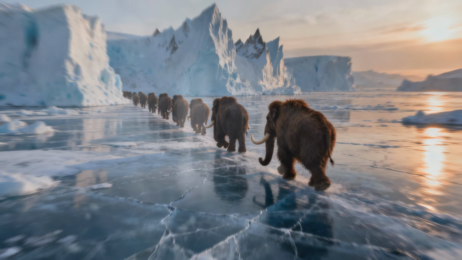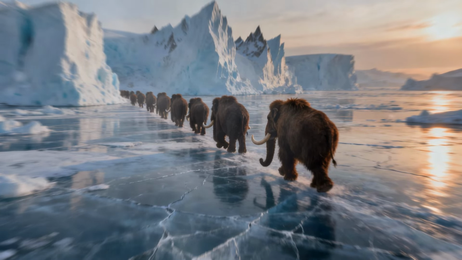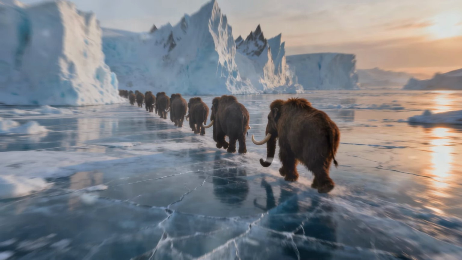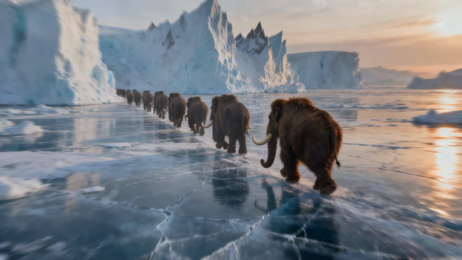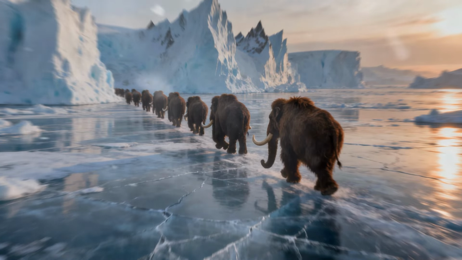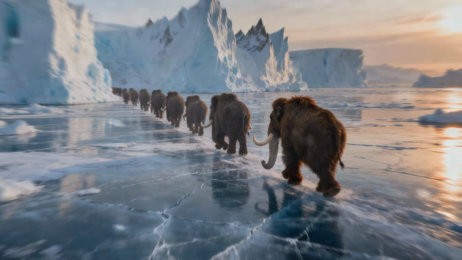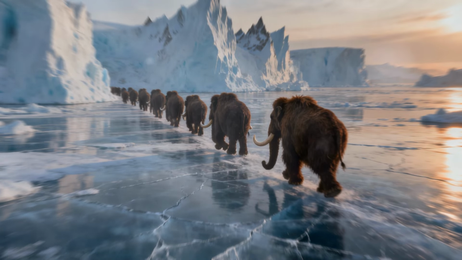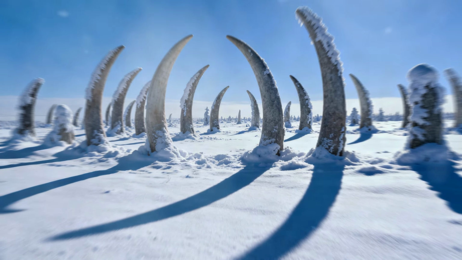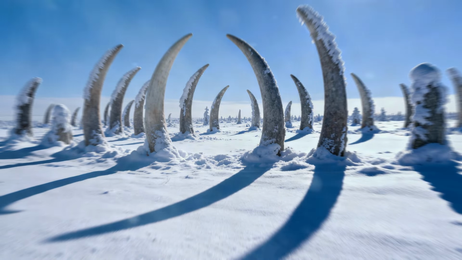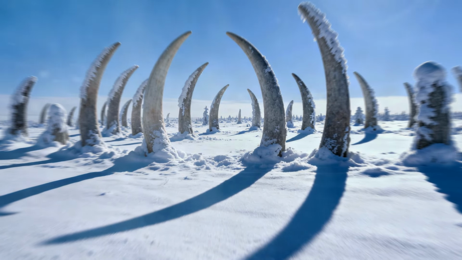When the ice ruled the earth, it wasn't only the land that seemed immense. The creatures that walked upon it were unlike anything alive today. This was an age of giants, shaped by a world both unforgiving and vast, where size itself was a survival strategy. To stand in that world would have been to feel small, no matter who or what you were. The great herds came first.